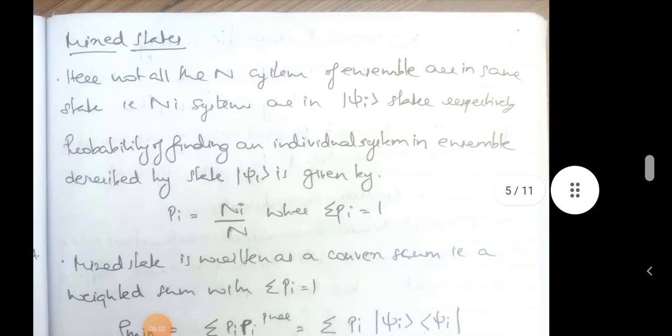Now next, the mixed states. So here it is contrasting to the pure state. In this situation, not all of the n systems of the ensemble are in the same state. That is, n_i systems are in the state psi_i respectively, such that sigma n_i is always equal to n, and the probability p_i to find an individual system of the ensemble in this state psi_i is given by p_i, which is equal to n_i by n, where eventually sigma n_i is always equal to n. So sigma_i p_i is always equal to 1.